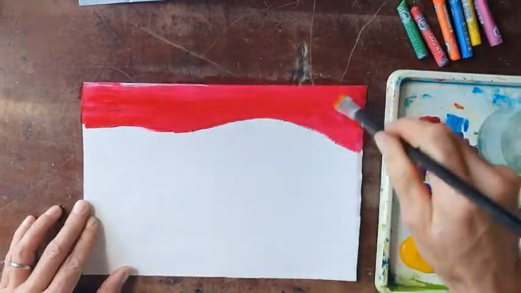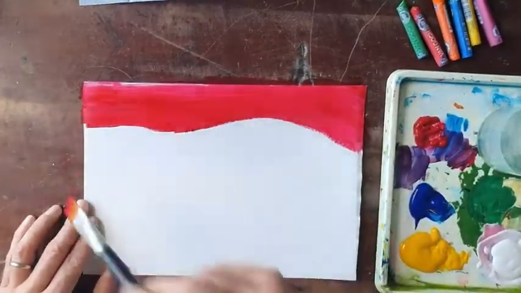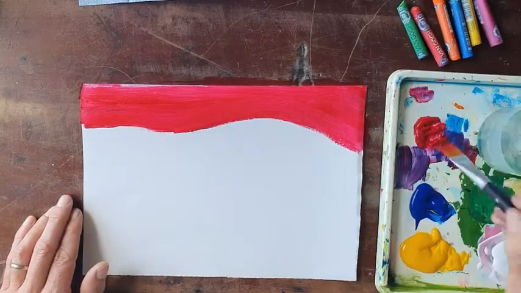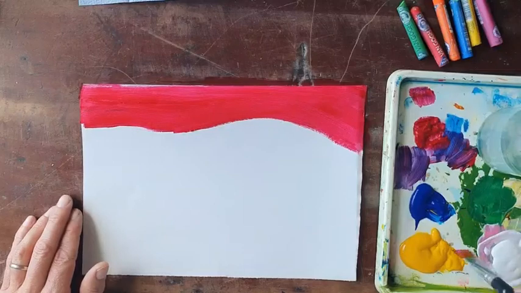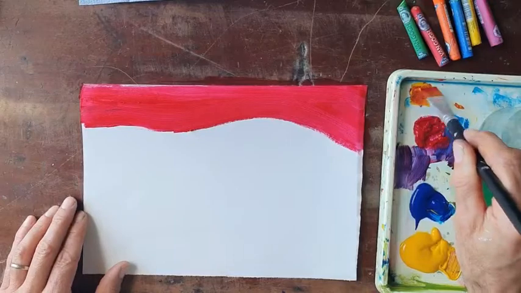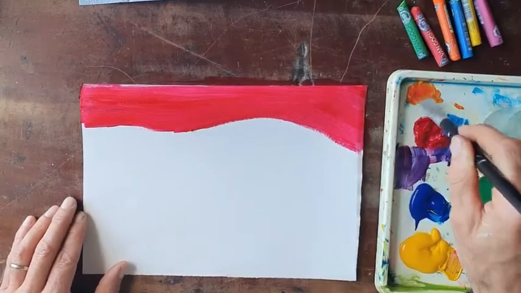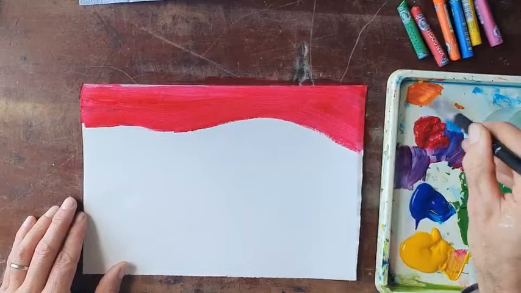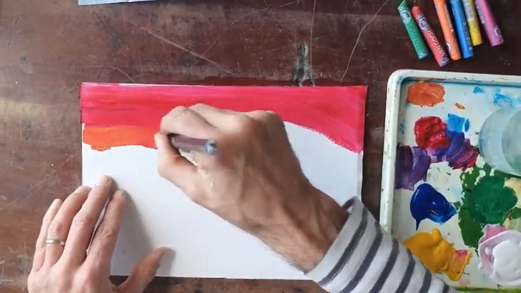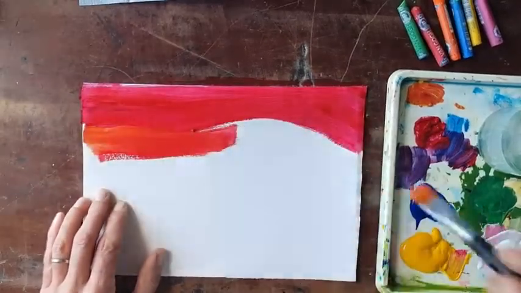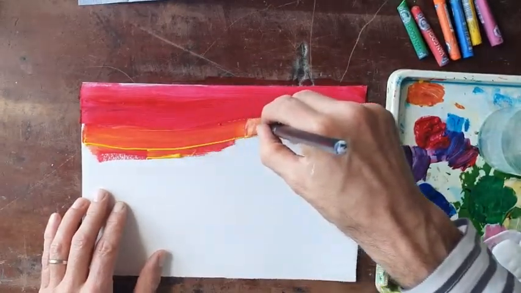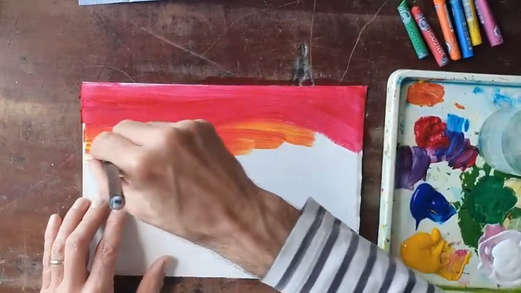So there's one of our primary colours, is red. So if I take a little bit of red and I put some yellow in it, we get a secondary colour, of course. And that secondary colour is going to be orange. So I put some yellow into the red, we get an orange. Okay, we're going a bit too red, so I'm going to add some yellow to this. I want it to be orange, really. Orange.